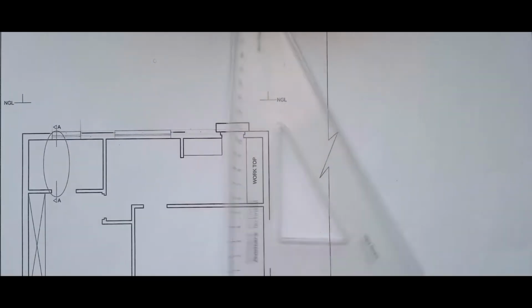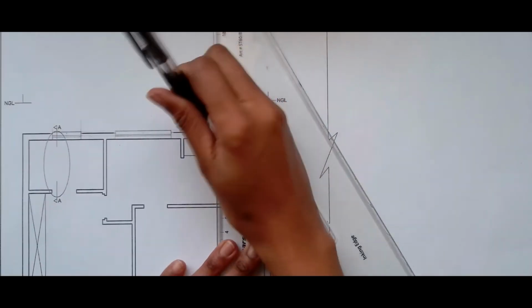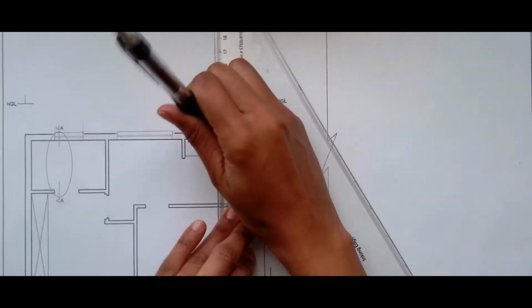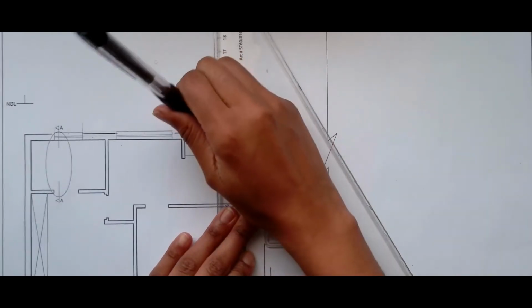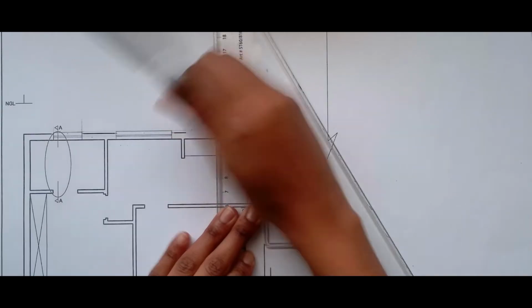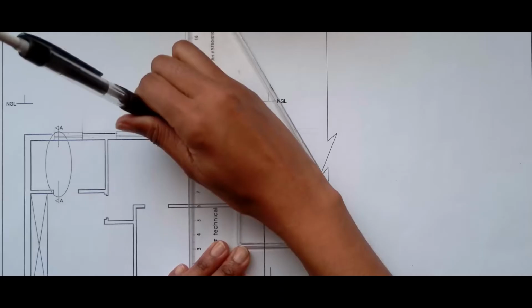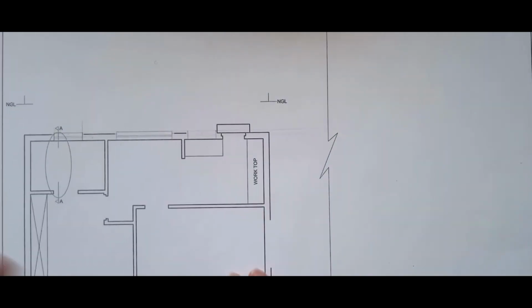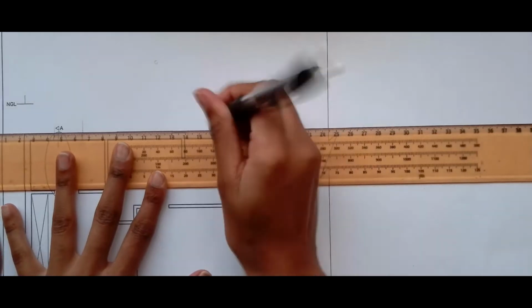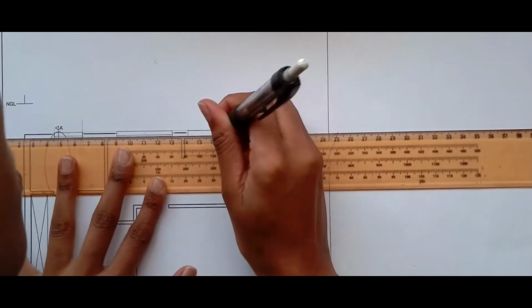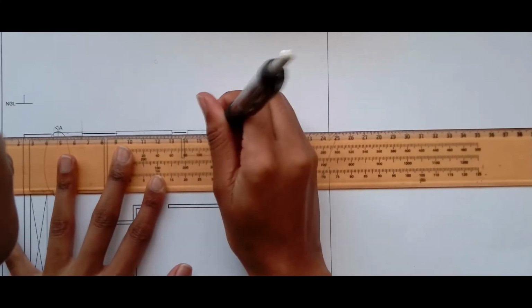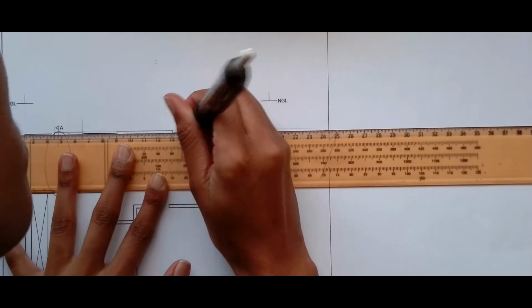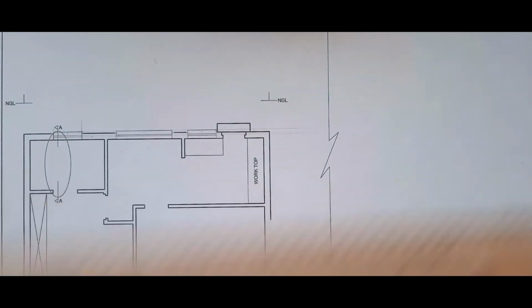Then I'll just outline. And there are my 3 windows.